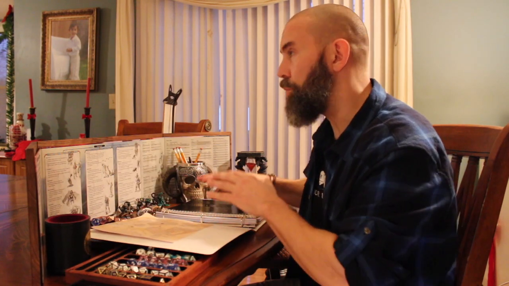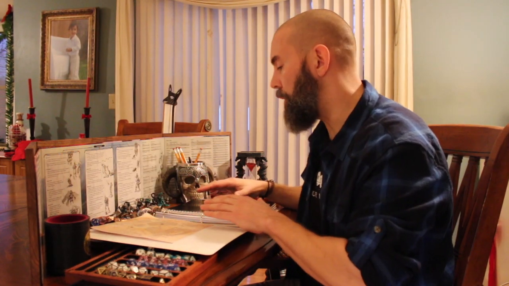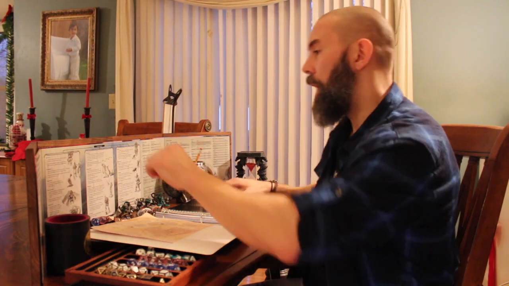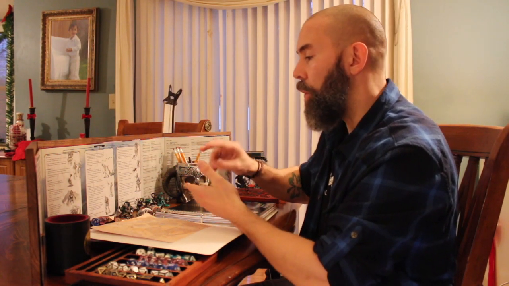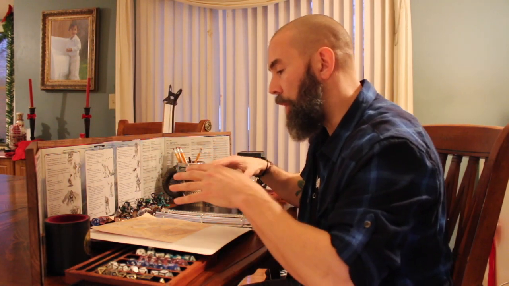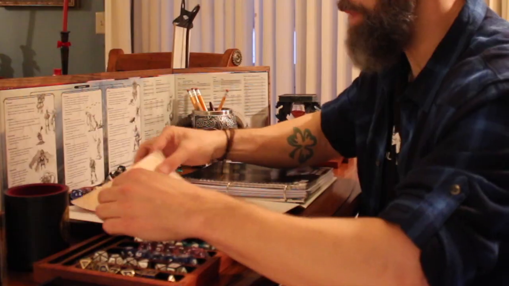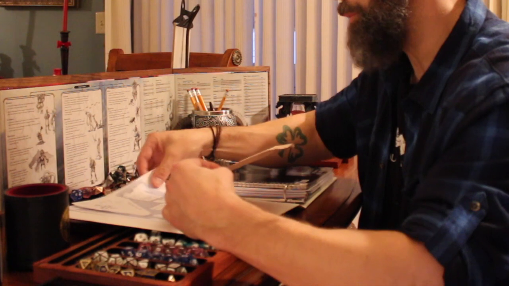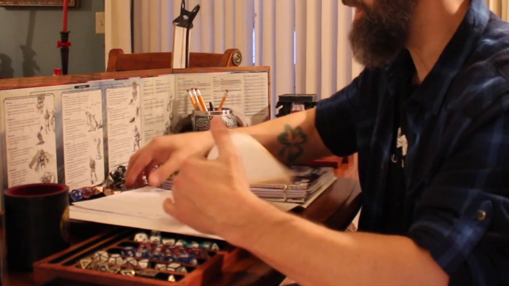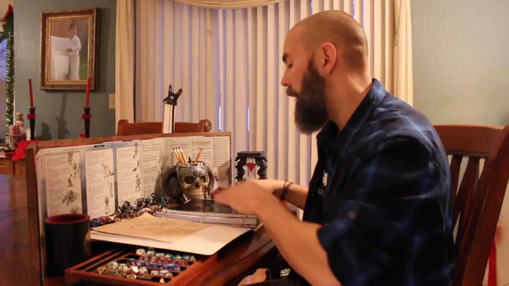Obviously at the table, this is where I keep all my session notes, all my homebrew notes, and basically if I'm running a one-shot or a pre-written module, I'm always going to have additional notes in here. I also have maps. As you can see, I have a land map, I have a map to a mine, I have maps to villages.